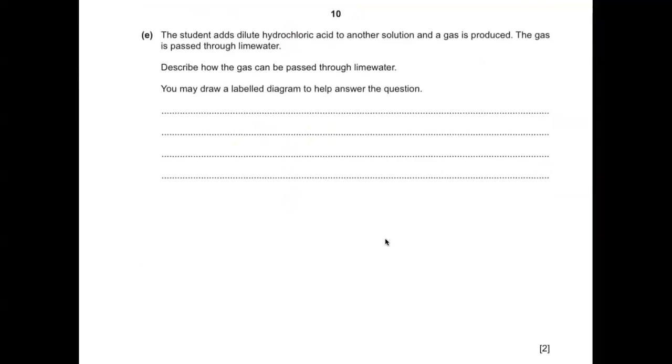Okay. Now, part E. The student adds dilute hydrochloric acid to another solution and a gas is produced. The gas is passed through lime water. Describe how the gas is passed through lime water. You may draw a labelled diagram to help answer the question.